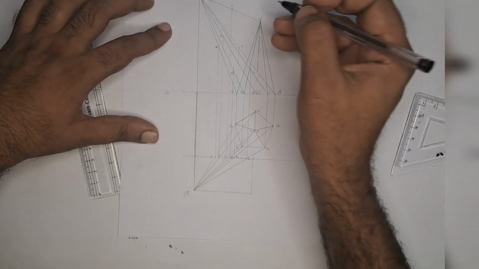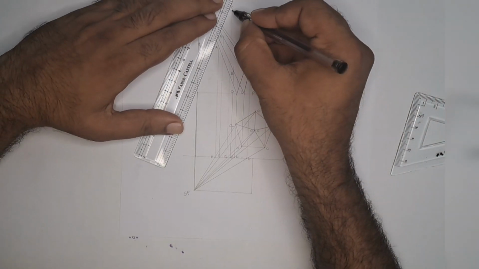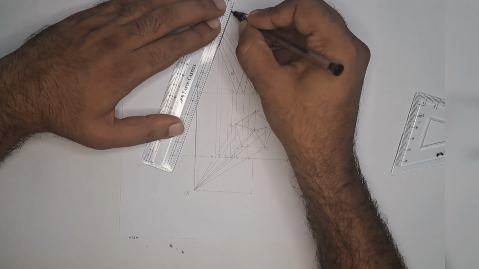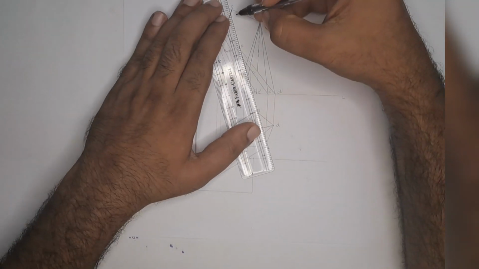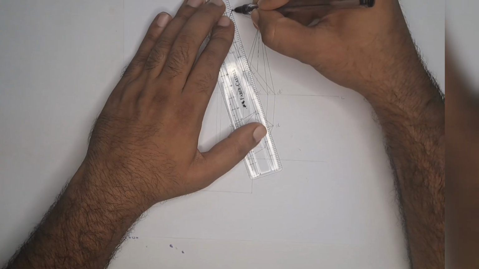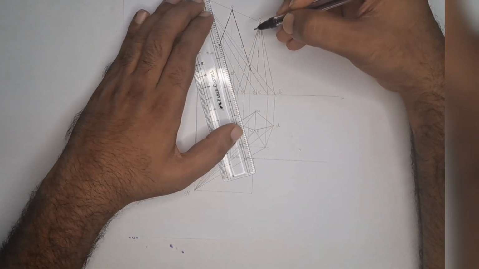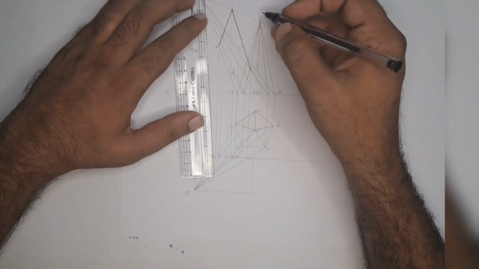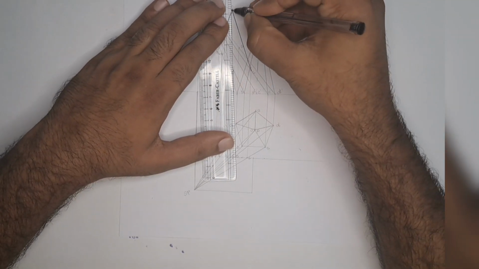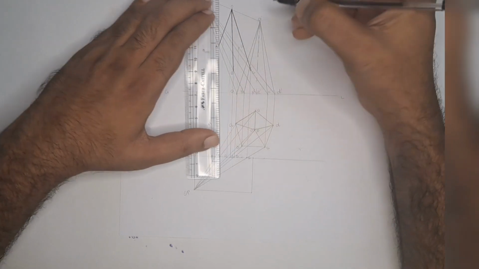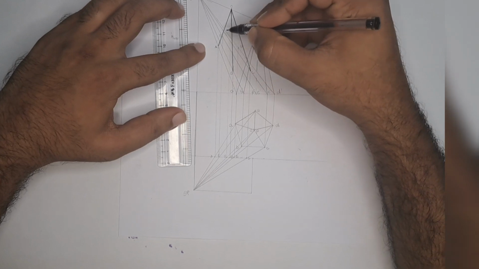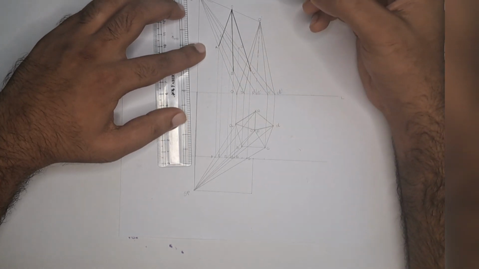Now we can mark the visible edges. The left corner, the right corner, next visible one, OB, and AE and ED and DC is invisible.